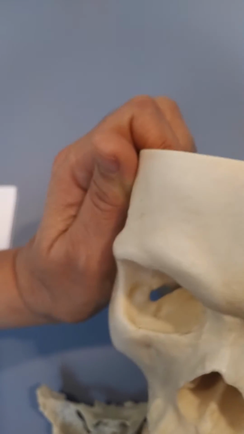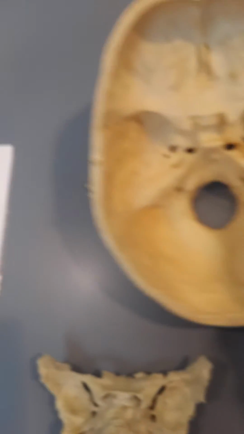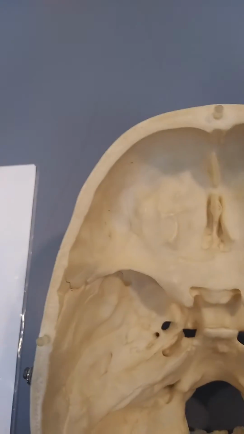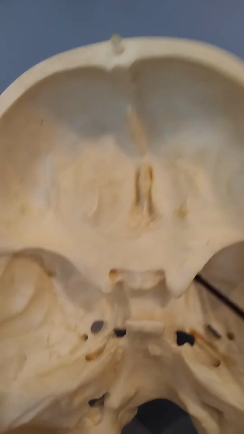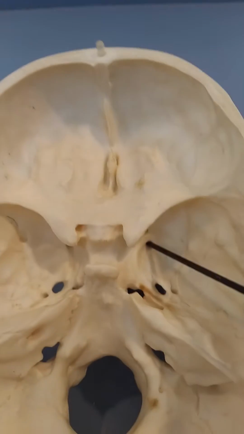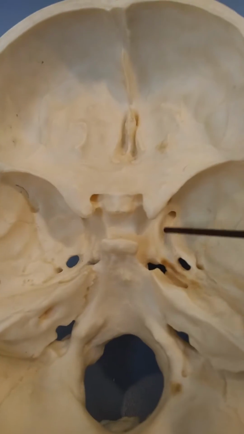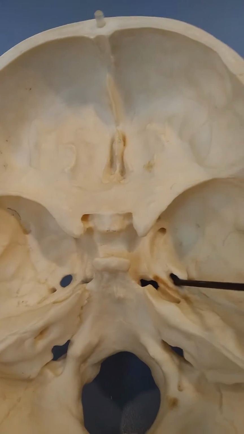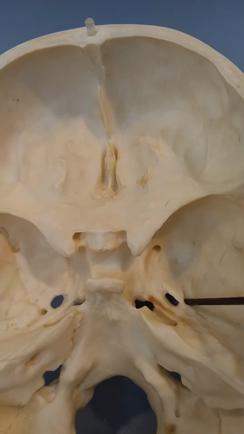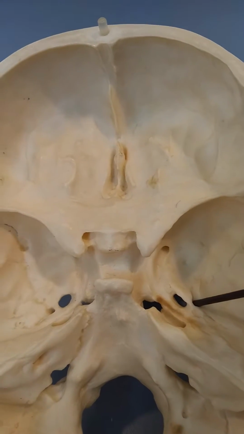We go inside the skull. We can see we have the foramen rotundum, which is here. You see that on the video, foramen rotundum, for V2. Here's the foramen ovale, for V3. There's a foramen spinosum. All right, we'll go on here to other bones of the face.